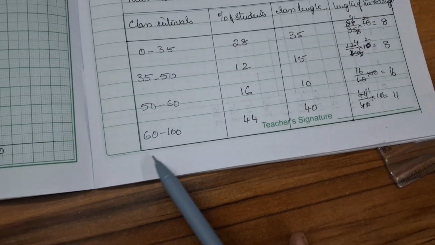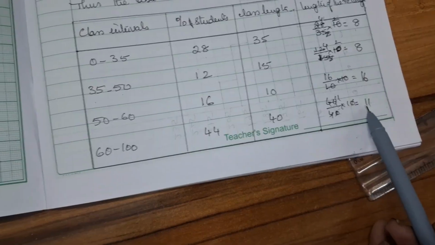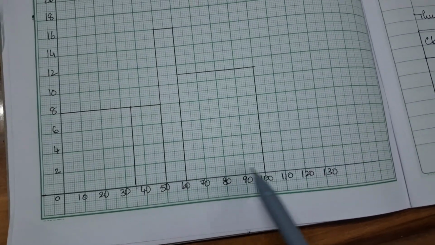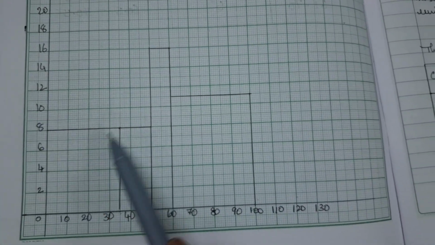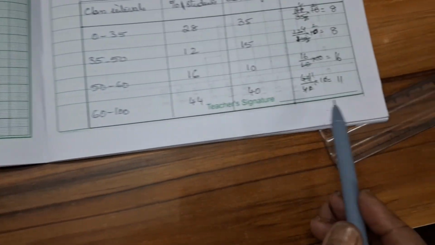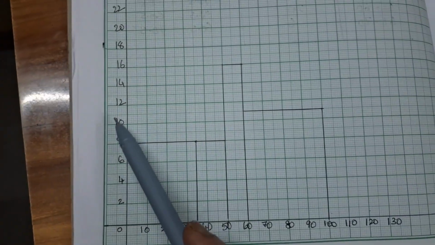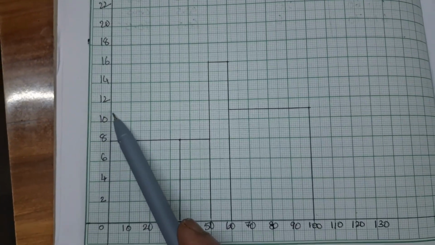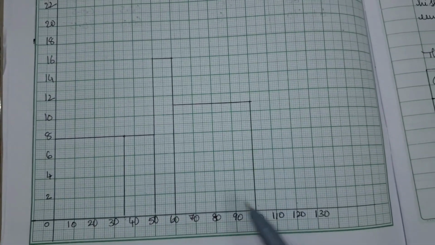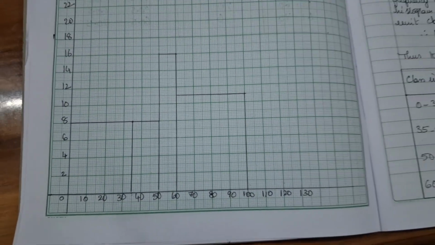Next, 60 to 100, how much? 11. 60 to 100, how many have you got? 11 children. 11 means, see, here 10 and 12, in between 10 and 12, it is 11. So this is 11. These are the bars that I have got.